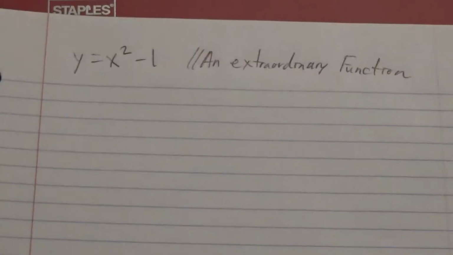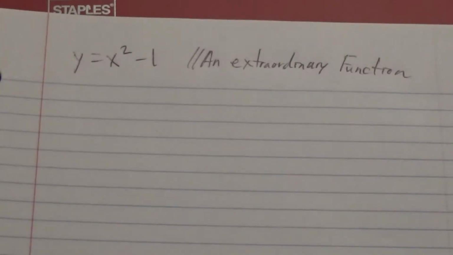I decided to make a video purely dedicated to a very interesting function, y equals x squared minus 1. You may be surprised to know how much there is to say about this one, and for all I know, this might be the start of a new series on different unique functions. At any rate, please stay tuned for many interesting ideas and concepts behind this one simple function, y equals x squared minus 1.